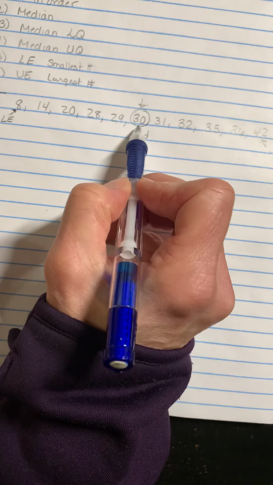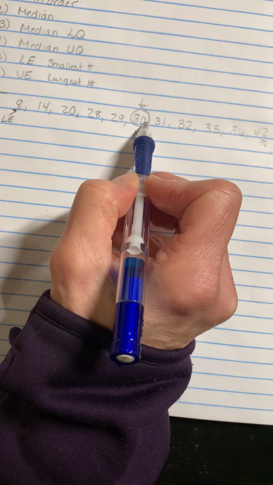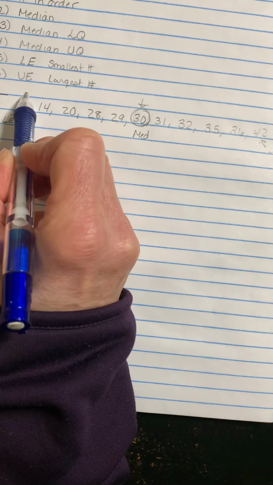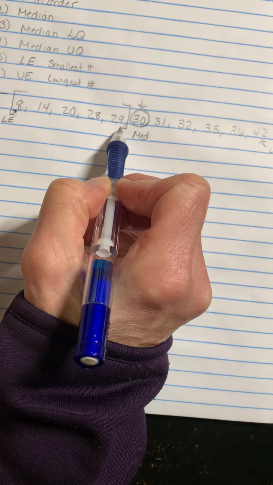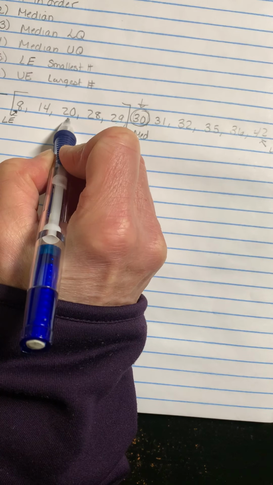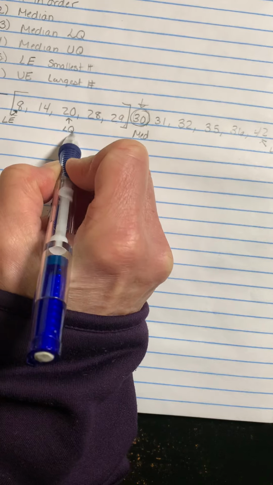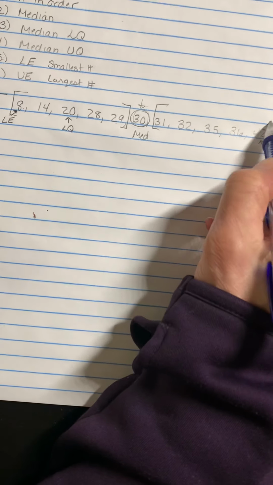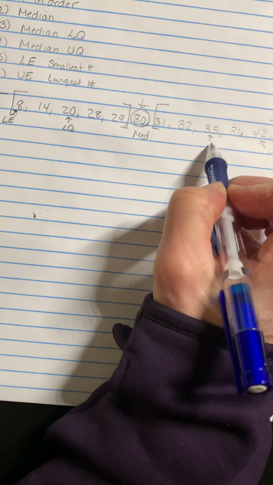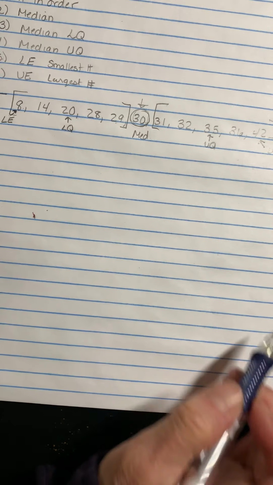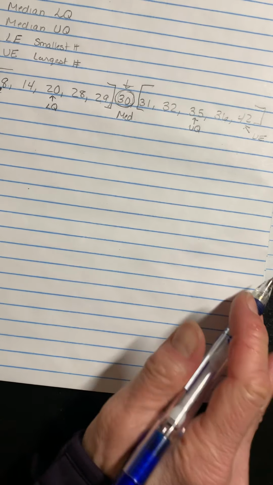Now, I'm not going to use it. That's why I circled it. I always circle my median because I'm not going to use it. I'm going to look at my lower half of my data, and I'm going to find the median, which is right there, that's my lower quartile. And then I'm going to look at my upper half of my data, and that's my upper quartile. So now all I need is a number line.